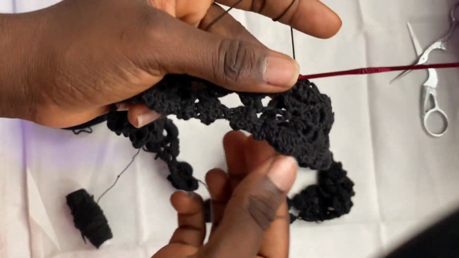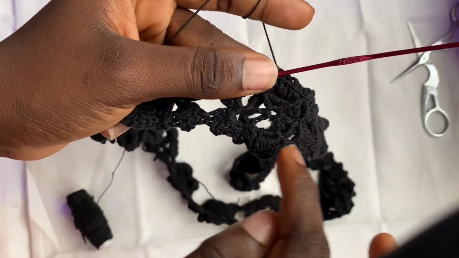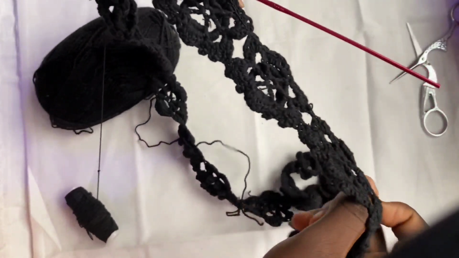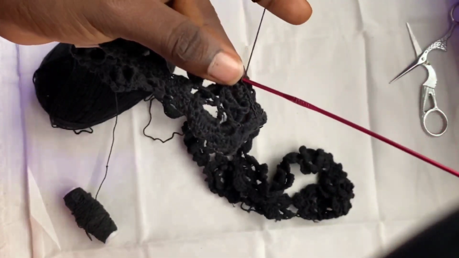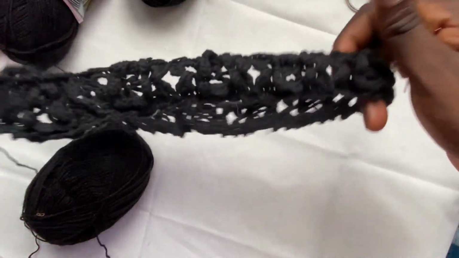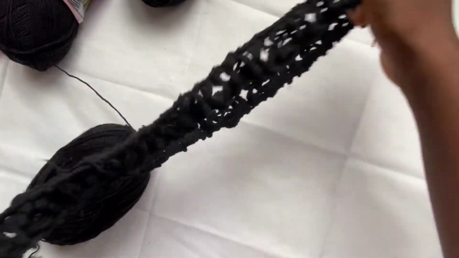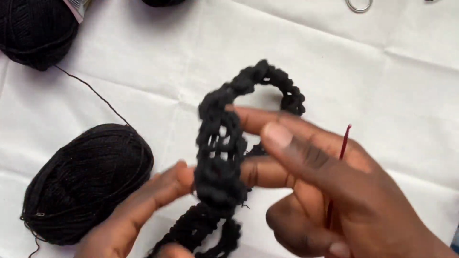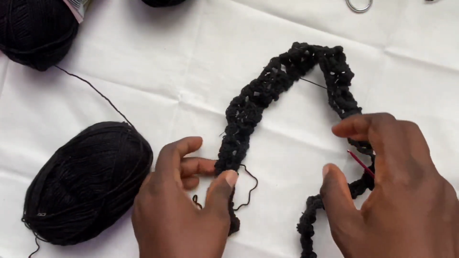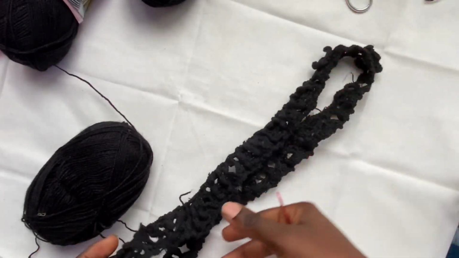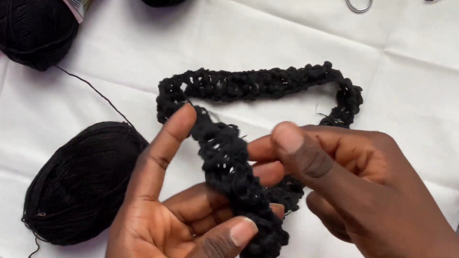I'll do this all around, cut, and then also do it at this edge. I'll show you the before and after results. So this is how it looks after slip stitching together. You realize that, look, it becomes more stretchy and bunched up together, which is what we strive to get with this result.